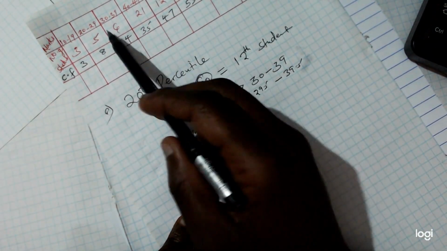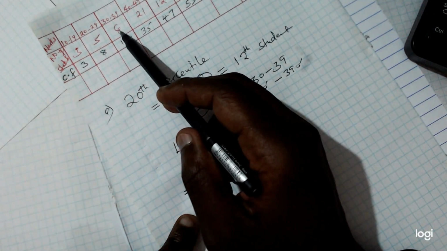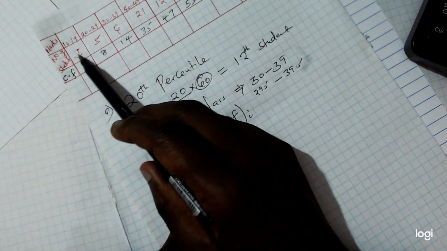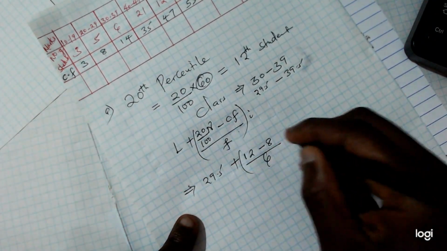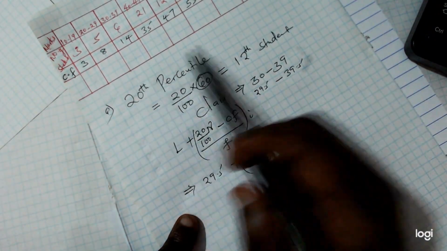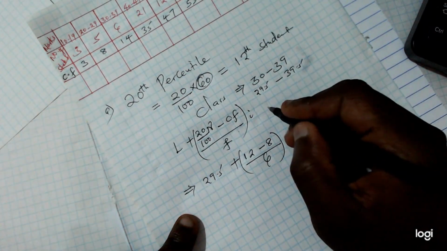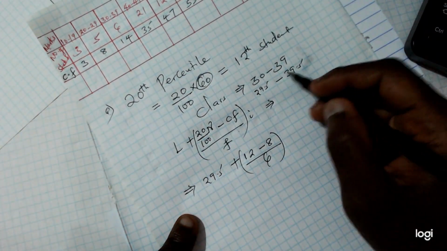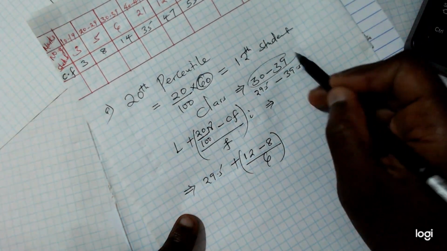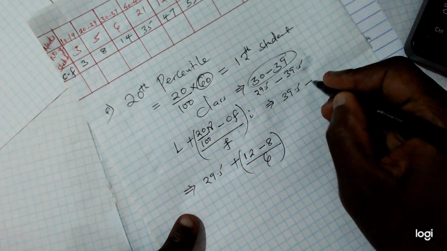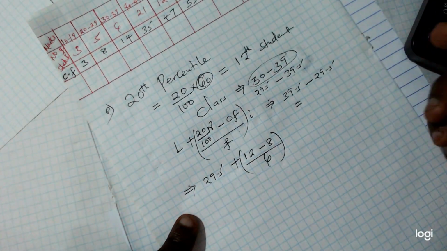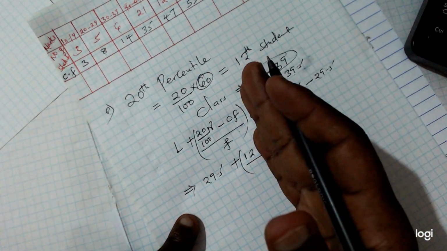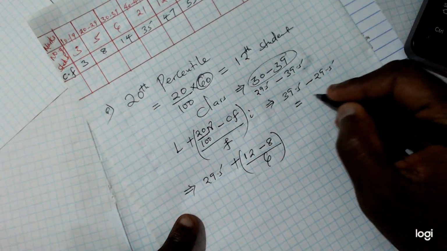The class is 30 to 39, and the frequency of that class is 6. Then multiply by the class size. To get the class size, we use the boundaries: the upper class boundary 39.5 subtract the lower class boundary 29.5. This will give us 10. The class size is 10.